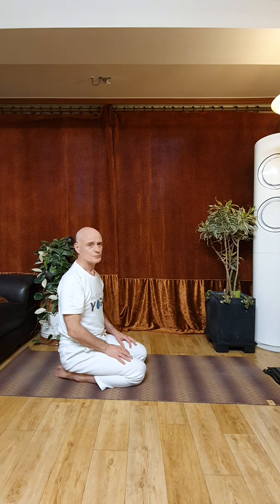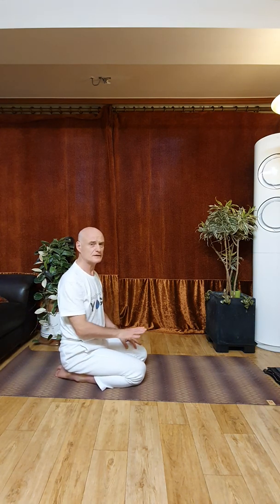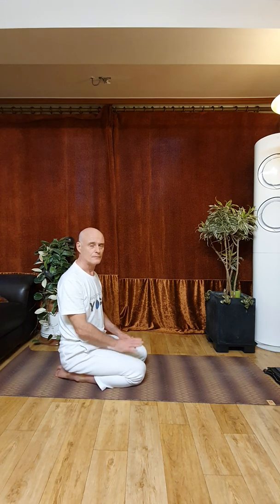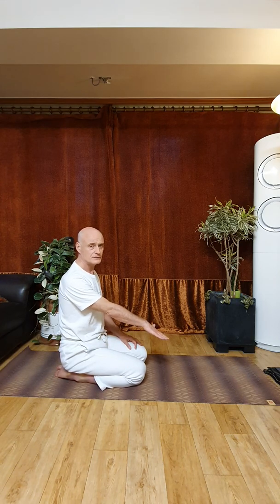Salamba means with support. So Salamba Sarvangasana 1, you support the back with the hands. We will start like that. But then, like you do in Halasana, you clasp the fingers and you push your hands down. And because your hands are behind your back, it's considered to be with support, Salamba.